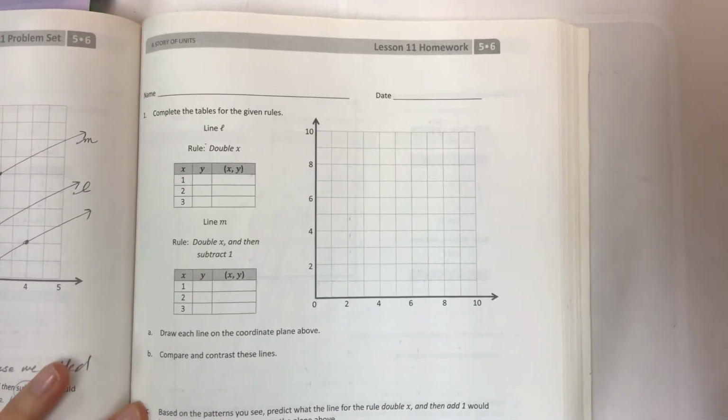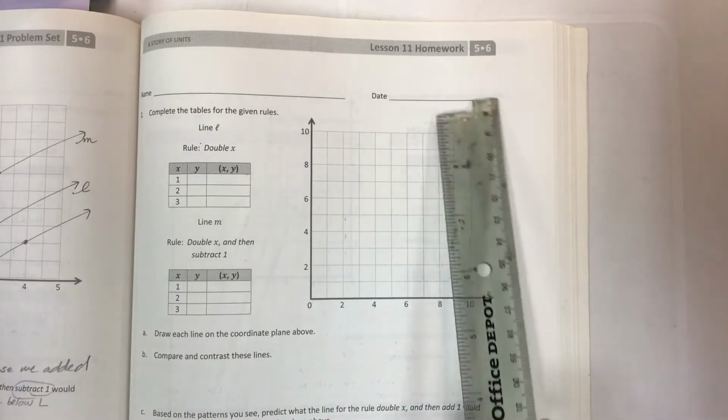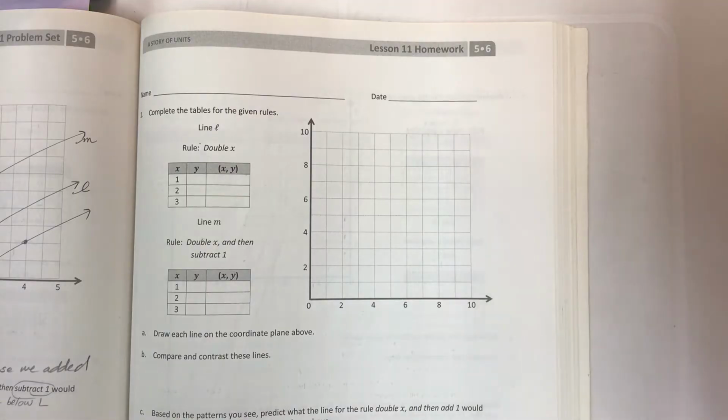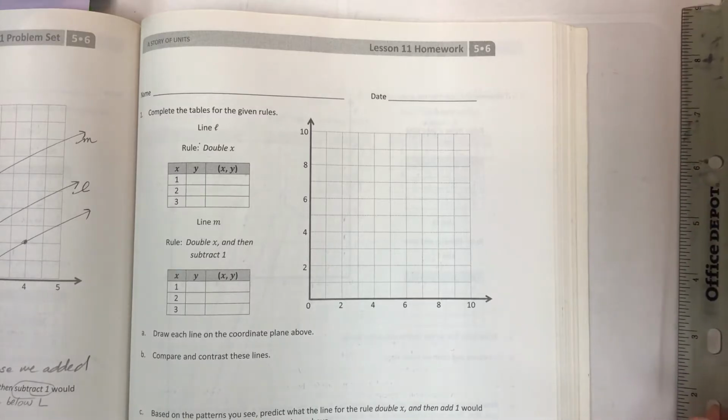This is for grade 5 Eureka Math, module 6, lesson 11, homework. The objective is at the bottom of the page. As usual, analyze number patterns created from mixed operations.